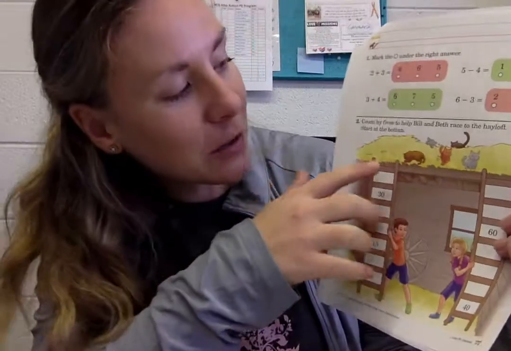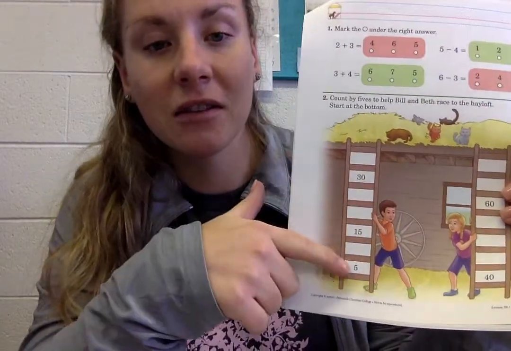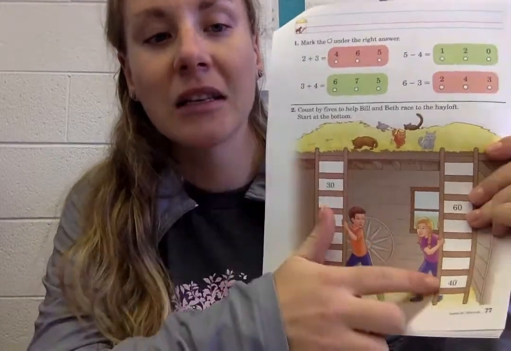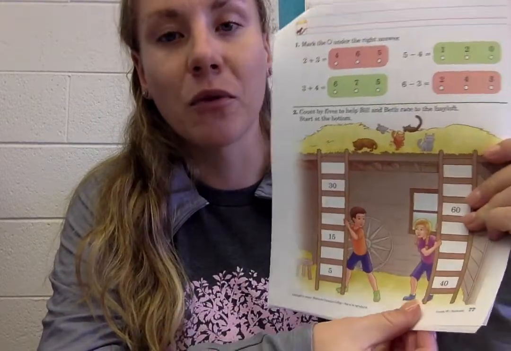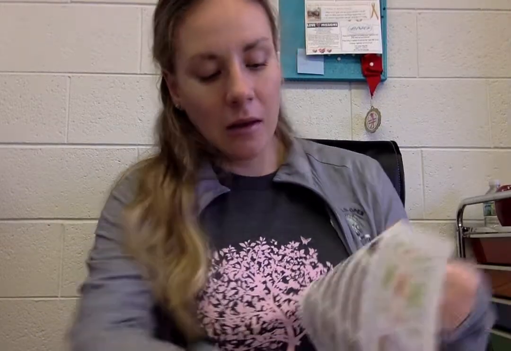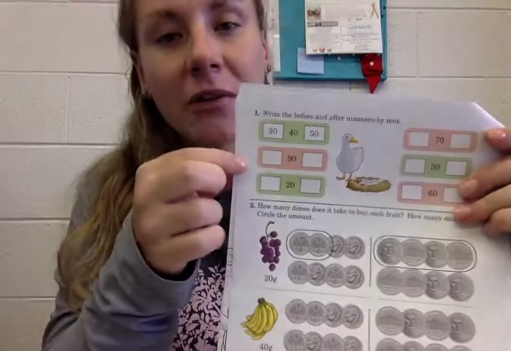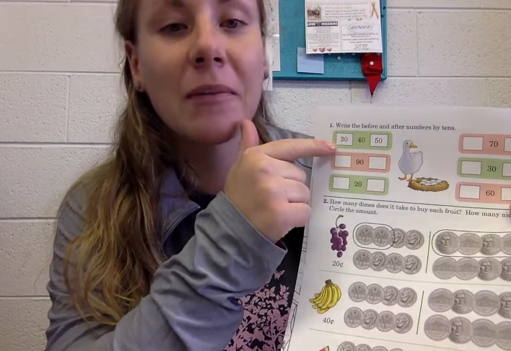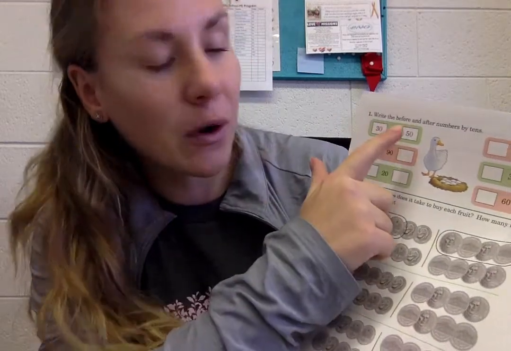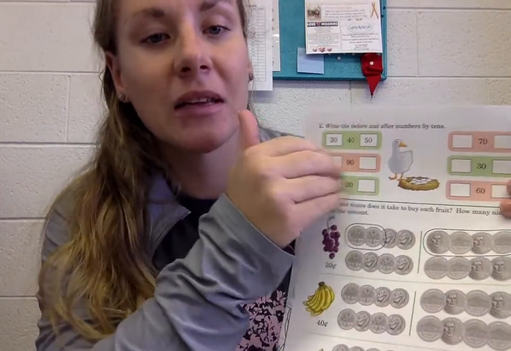On the bottom of this page, we're going to practice counting by fives. So 5, fill in the blanks, and then counting by 5 starting at 40. So 40, 5 more than 40 is fill in the blank. On the next page, you're going to be writing the number that comes before and after by 10. So it's not 1 before 40, it's 10 before 40. So 30, 40, 50. And then do the same thing for the rest.